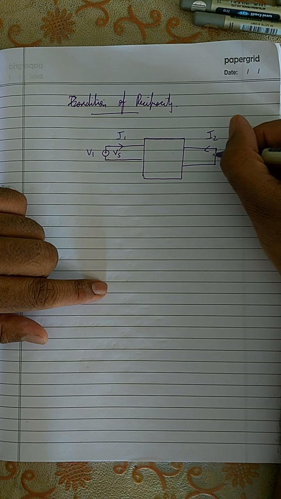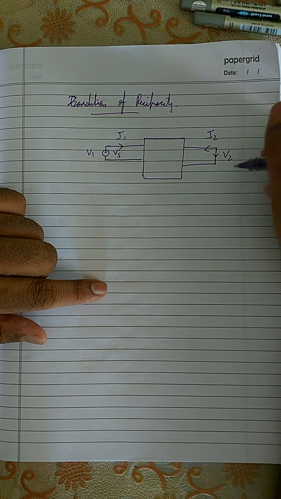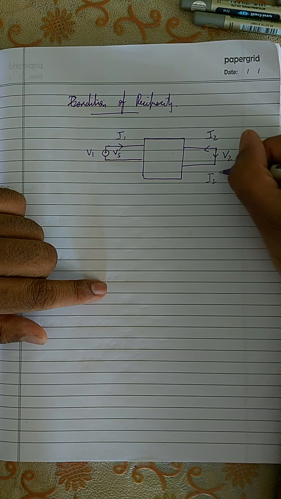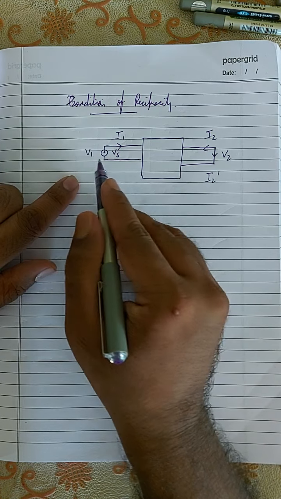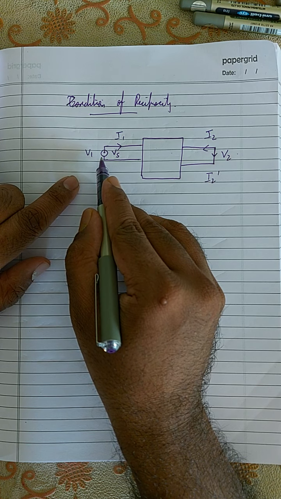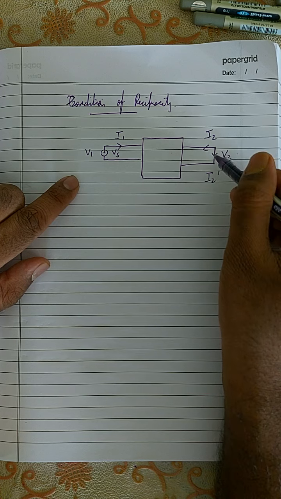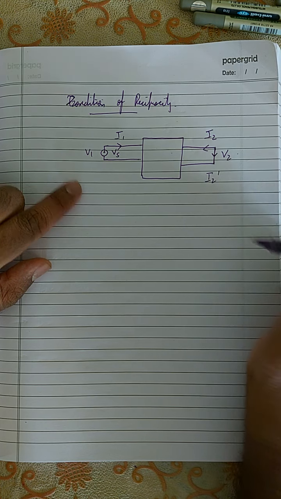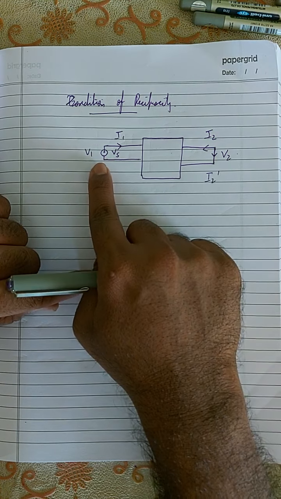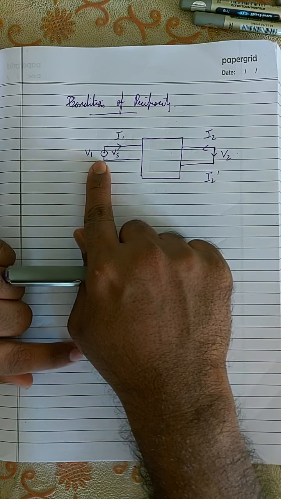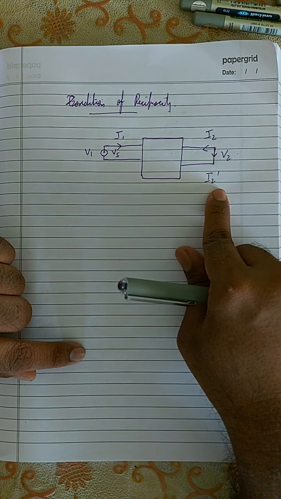The current through this short wire I'm calling I2 dash. In that case, this source voltage Vs is called the excitation, and this current is called the response. That is, this current is created due to the presence of this voltage. That is why this is called the excitation and this is called I2 dash.